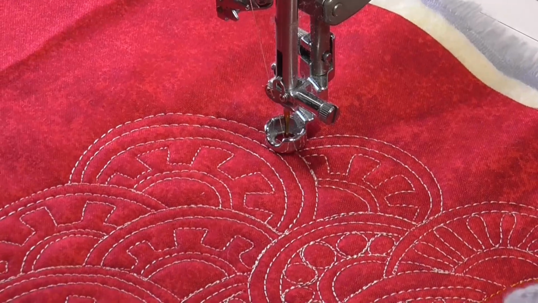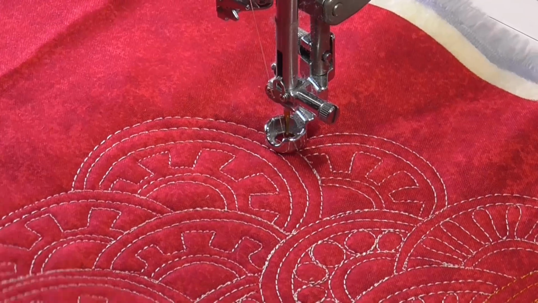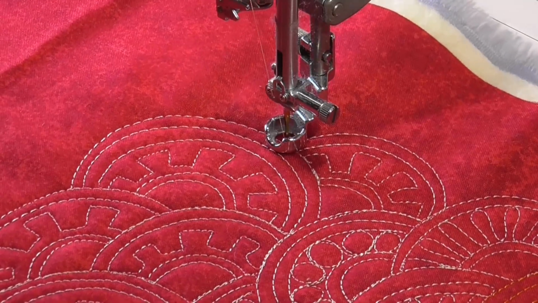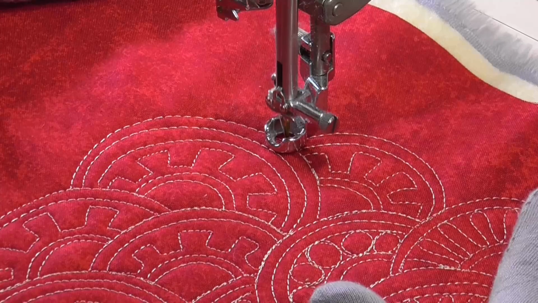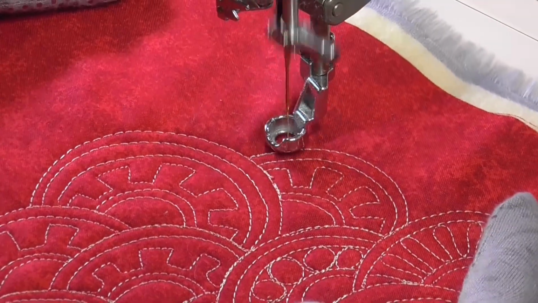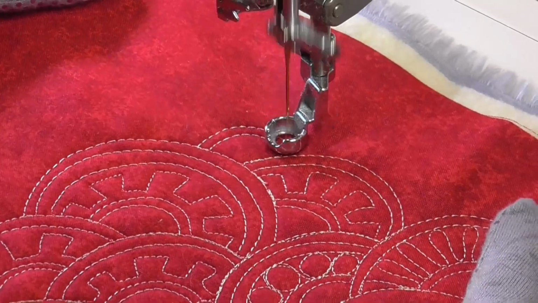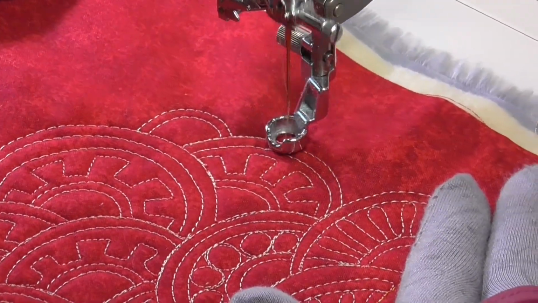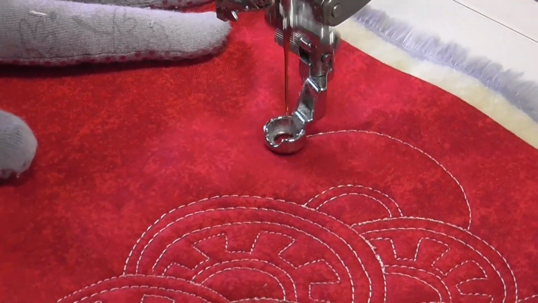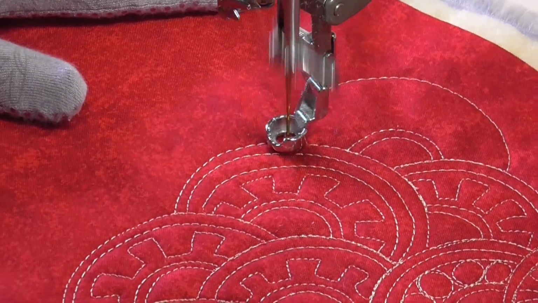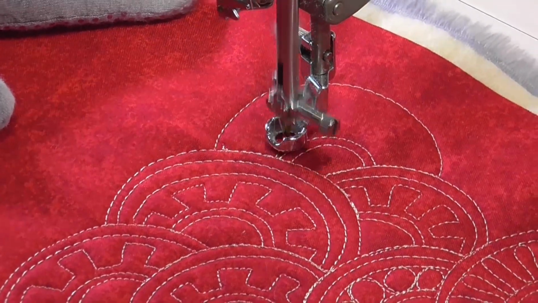And that would be 1, 2, 3, 4. So we have already 5 different ideas how to quilt, how to create different fillers based on arches. Let's see if I can do one more. A bit more space this time. And let's check who is here directionally challenged.